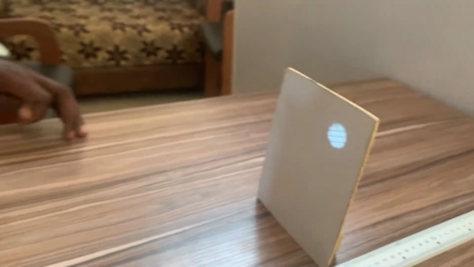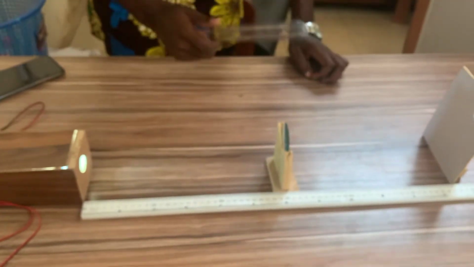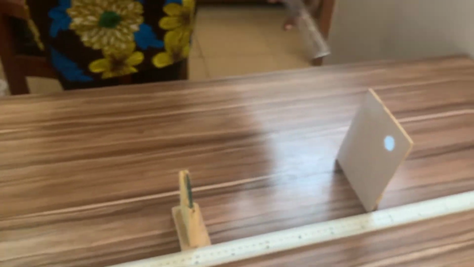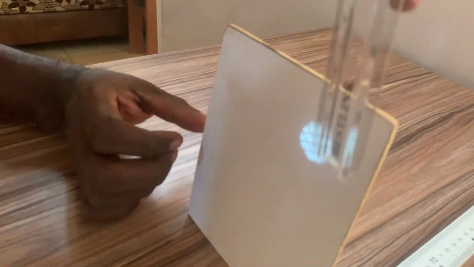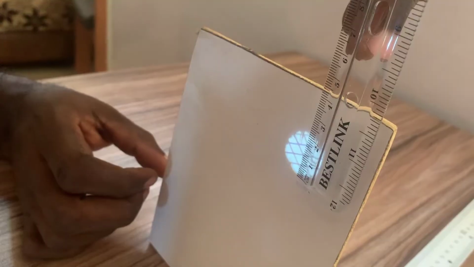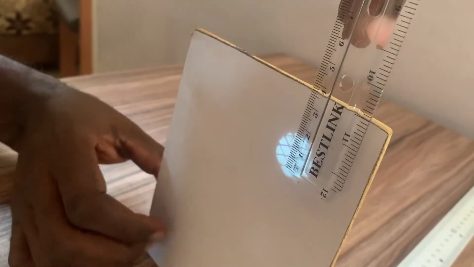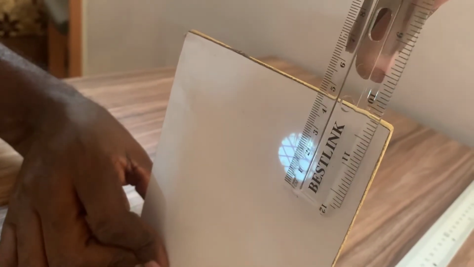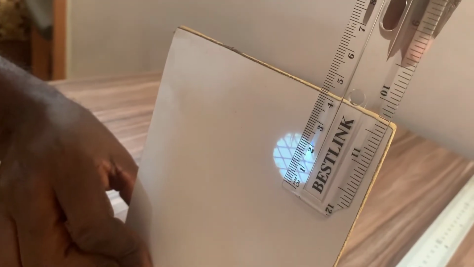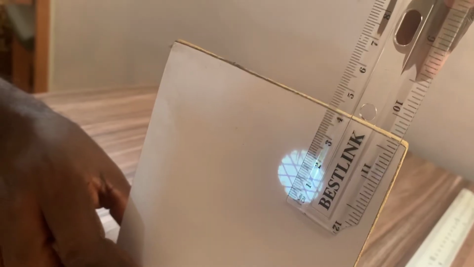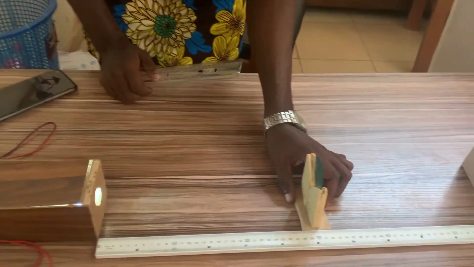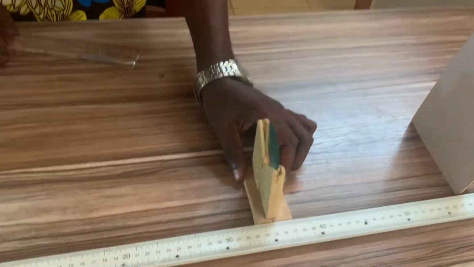Next, we are told to measure and record the size of the image. So again, I'll come here to measure the diameter of this image. If I do that, the value I'm getting here is 2.1. All right, 2.1 centimeters.